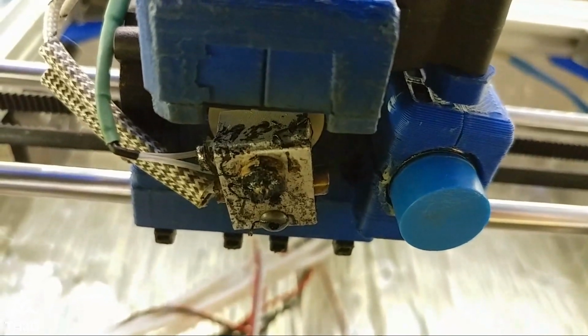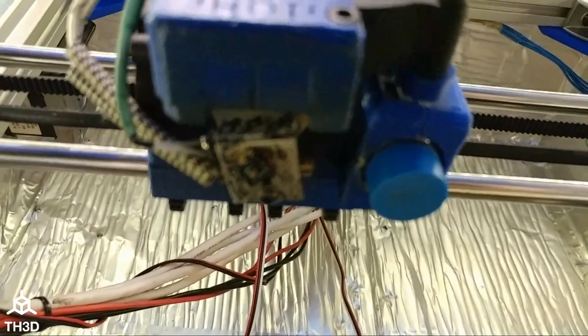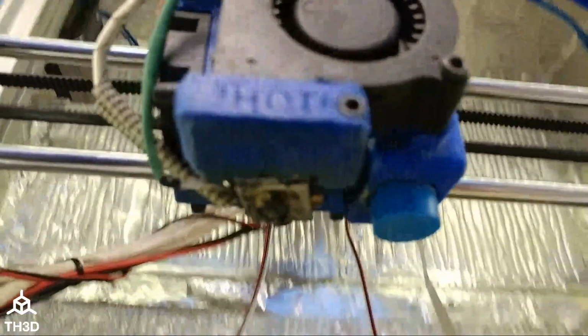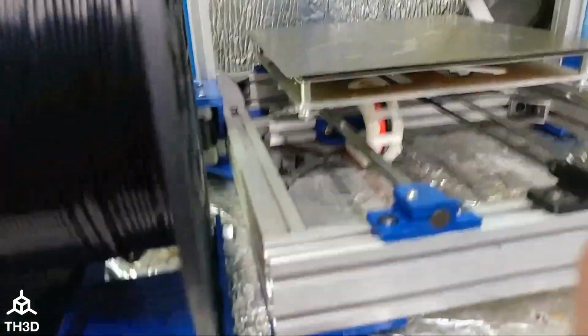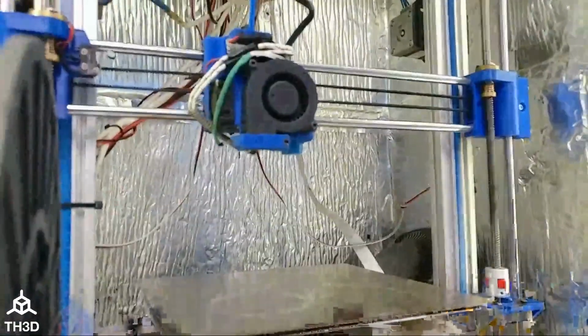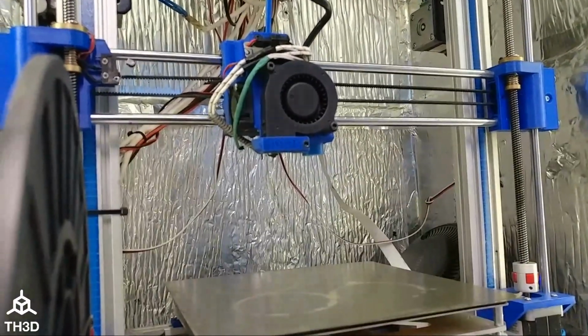So I'm going to gently clean that off with a wire brush and stay away from this side so I don't accidentally short my thermistor input. So let me get a wire brush here so I can clean this up.